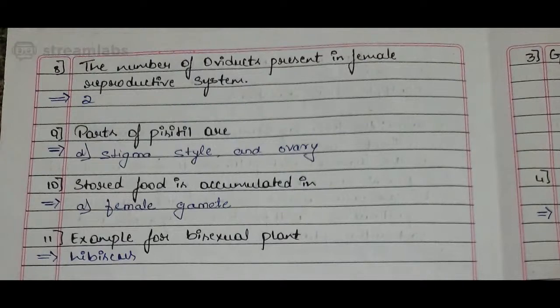What are the parts of the pistil? Stigma, style, ovary are the parts of the pistil. Stored food is accumulated usually in female gametes. Example for a bisexual plant is hibiscus.